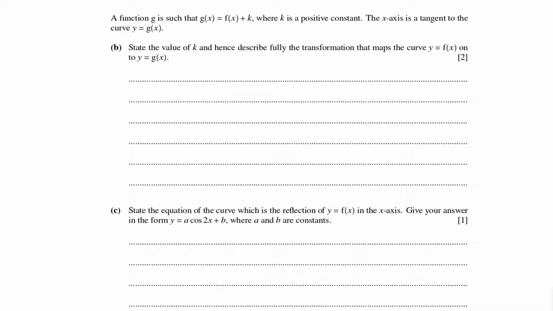A function g is such that g of x is equal to f of x plus k, where k is a positive constant. The x-axis is a tangent to the curve y is equal to g of x. So on part B, state the value of k and hence describe fully the transformation that maps the curve y is equal to f of x onto y is equal to g of x.